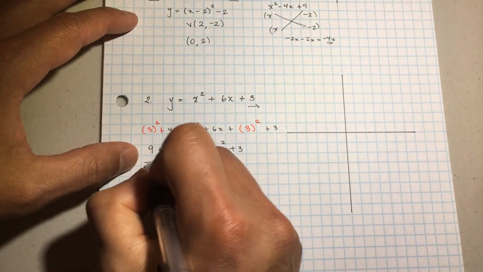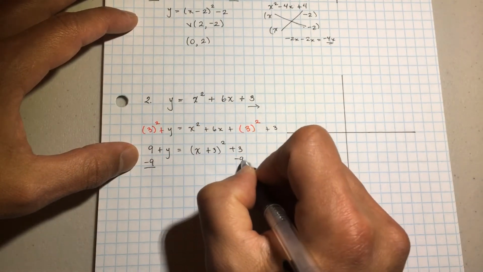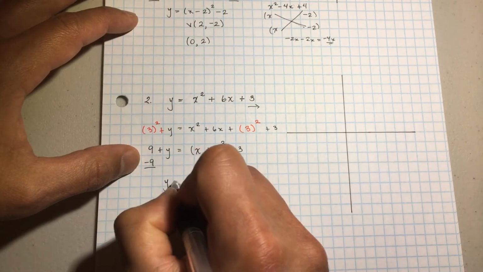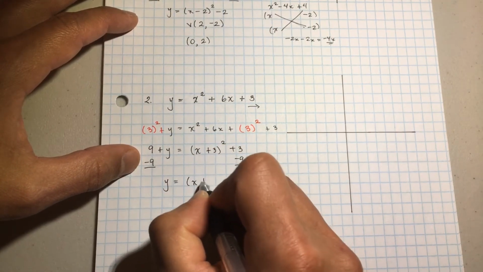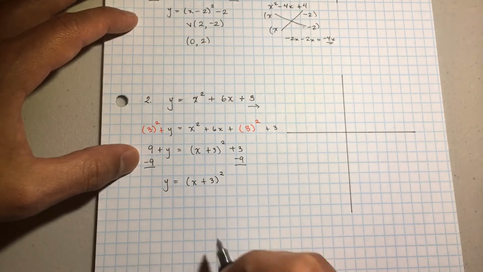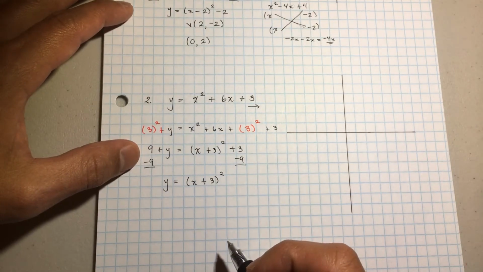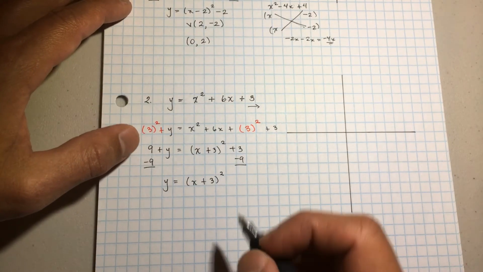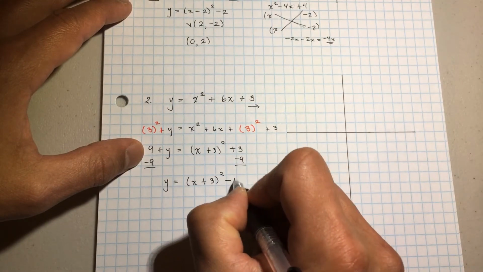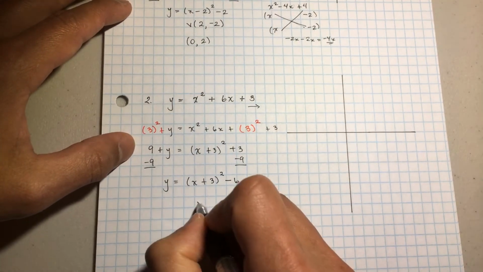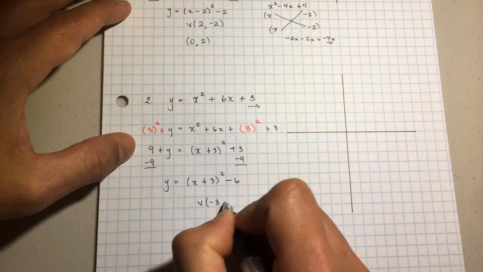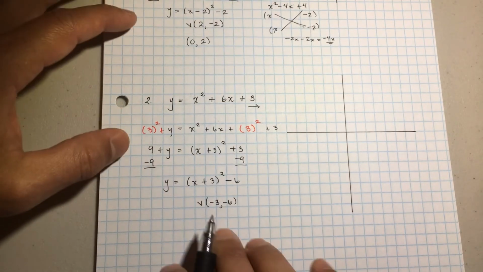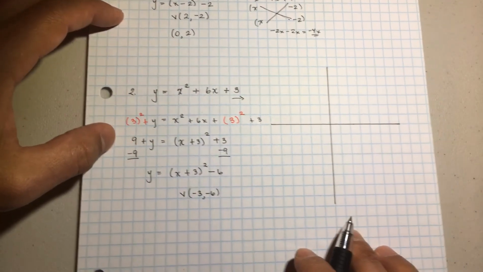Voy a restar el 9 allí a los dos lados. Ok, me queda y igual a, you get y is equal to x plus 3 quantity squared. And 3 minus 9 is negative 6. Good, so now my vertex is negative 3, negative 6. El vértice de este es negativo 3, negativo 6.